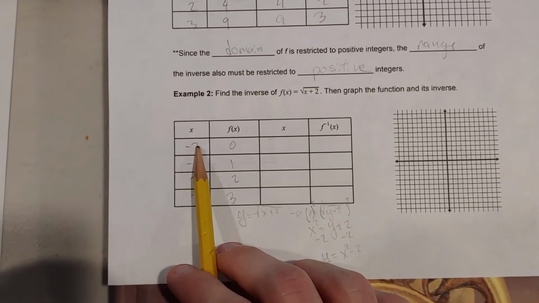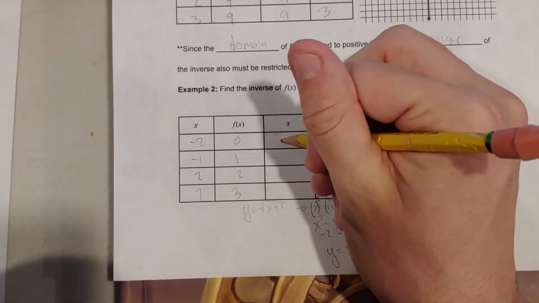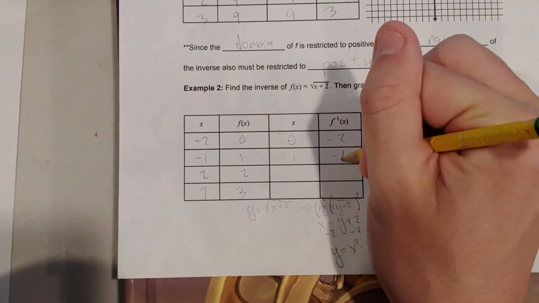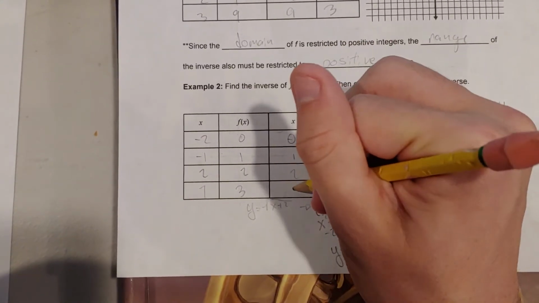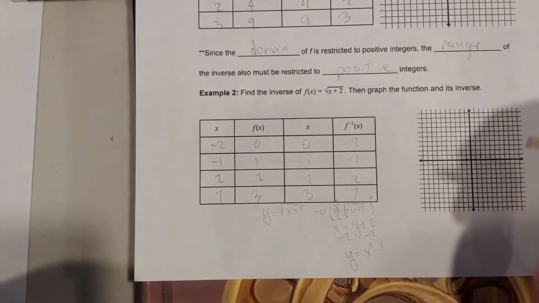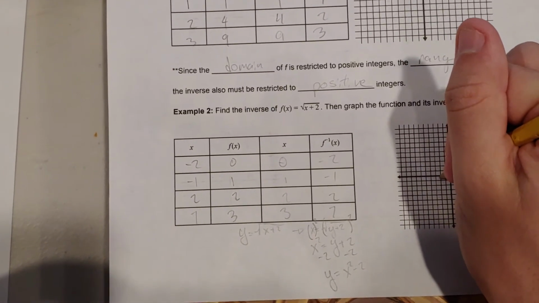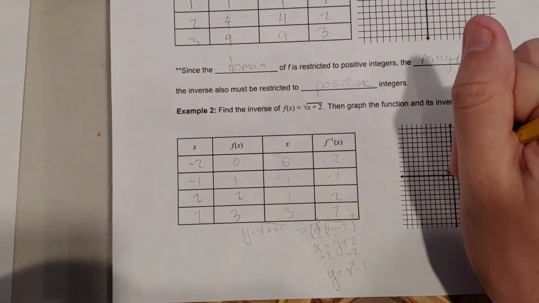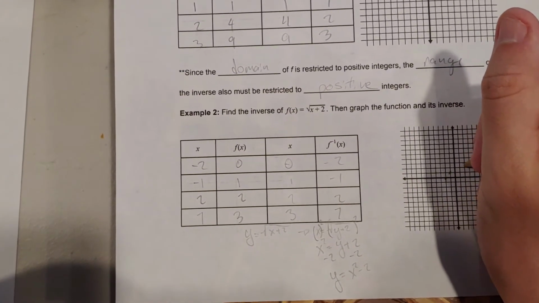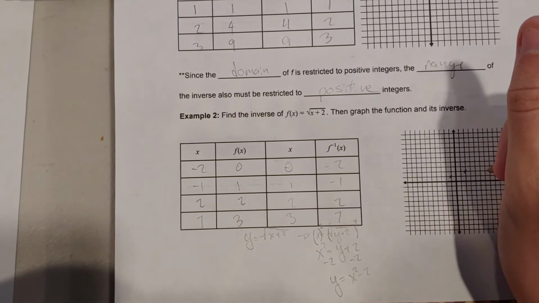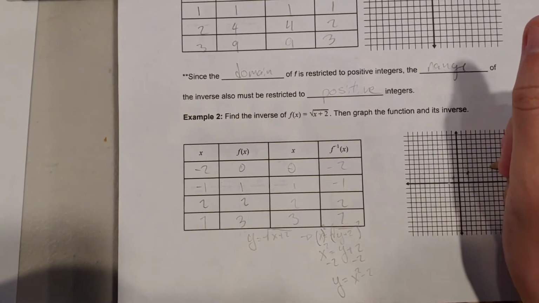Then just like before, all we need to do is switch our coordinates here. So I have 0, negative 2; 1, negative 1; 2, 2; and then 3, 7. I'm going to plot those points: negative 2, 0; negative 1, 1; 2, 2; and then 7, 3.